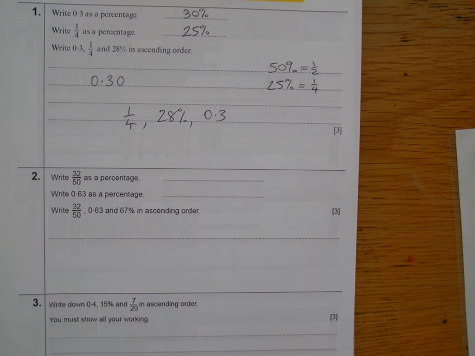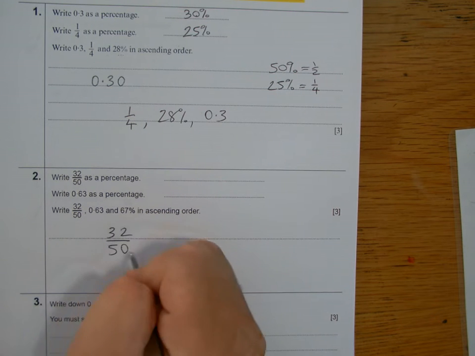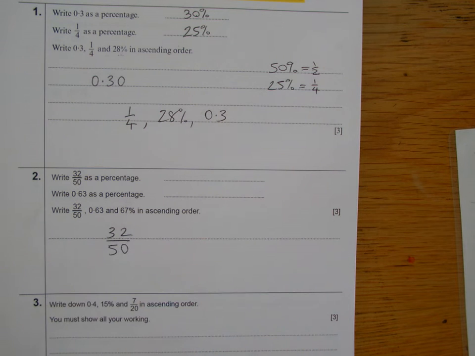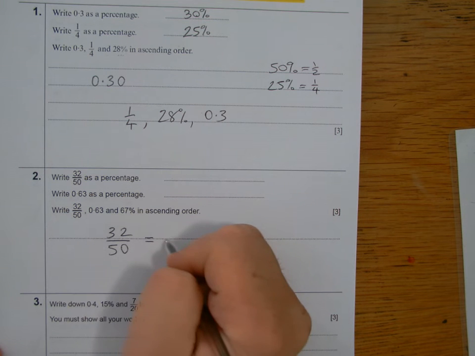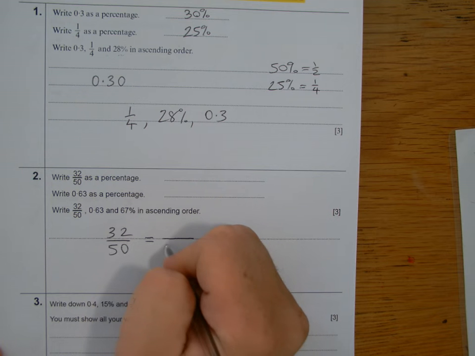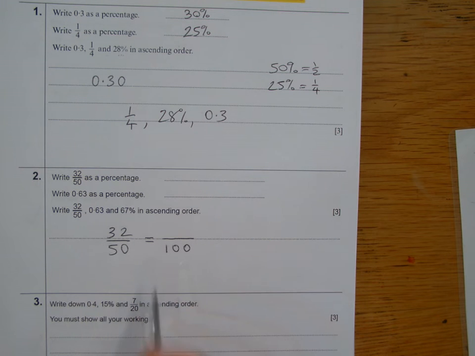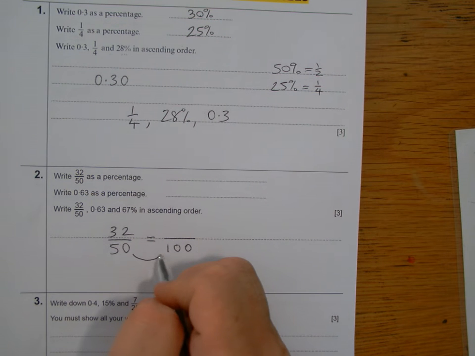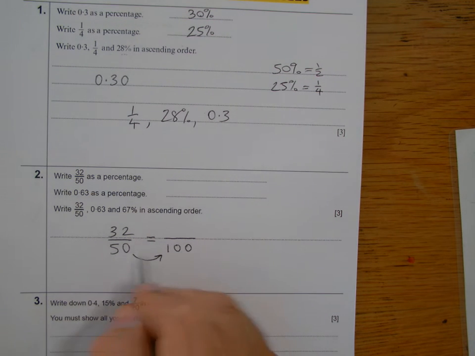With number 2 then, it says write 32 over 50 as a percentage. Of course, we've got a fraction here, all right? Now, remember what percentage needs to be. A percentage is always out of 100, okay? So what I would do here is change this so it's out of 100. So if you think about it, I can rewrite this fraction so it's now out of 100. Think about what I've done to 50 to get it to 100.